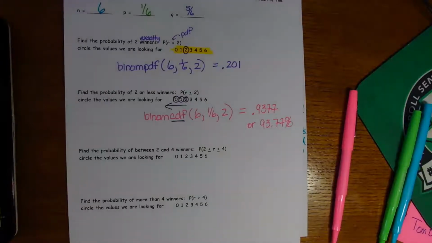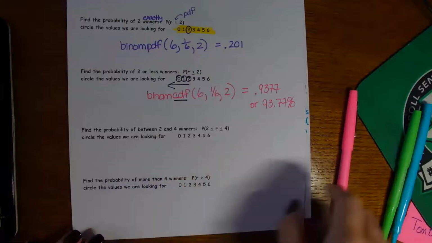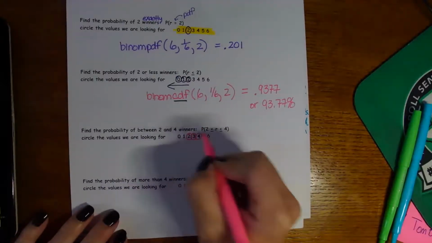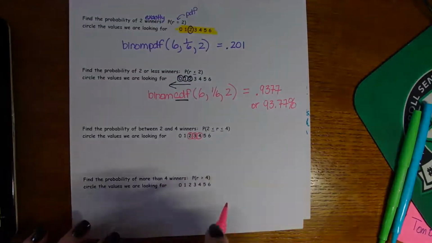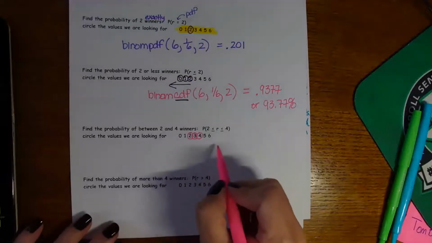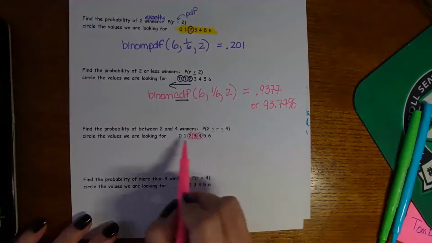Now we're going to change up what we're asking for. This says the probability of between 2 and 4. So I can have 2, I can have 3, I can have 4. Again, if someone told me between 74 and 76, I would just write 74, 75, 76. Just write those numbers that you're talking about.